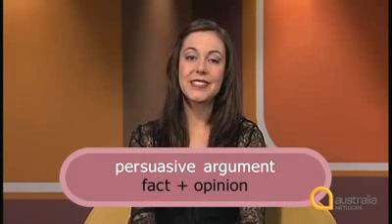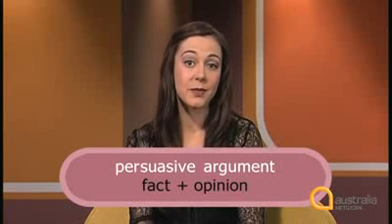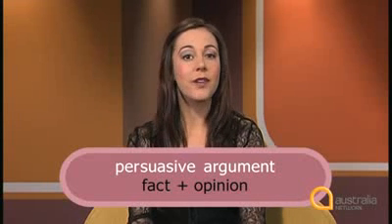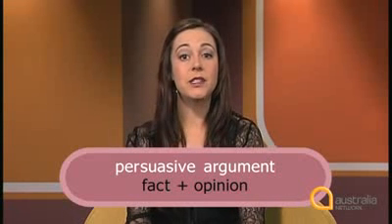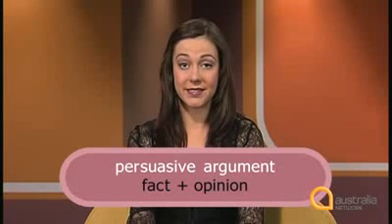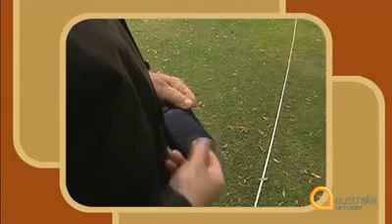Now he goes on to list some of the problems faced by these trees. The function of this sentence will be to support his argument with reasons. Listen to the causes of the problem.